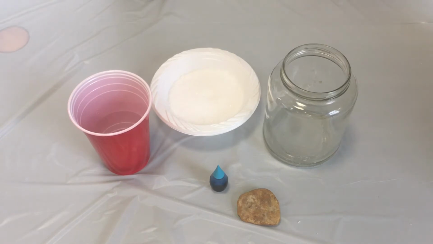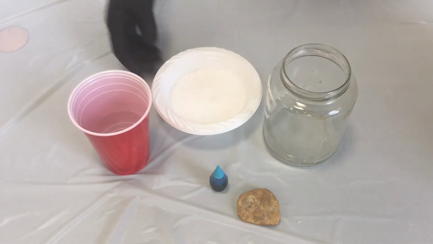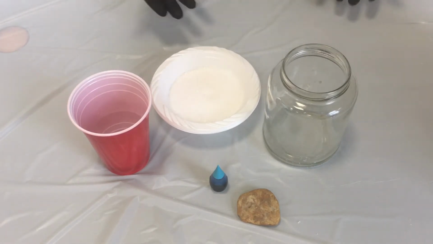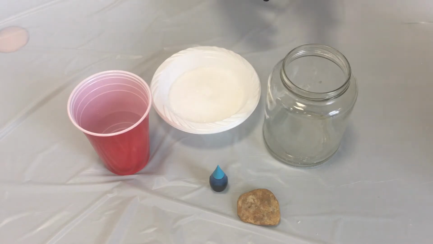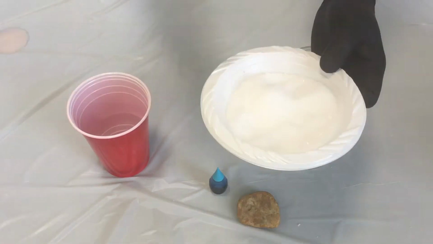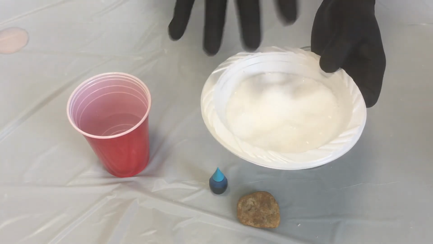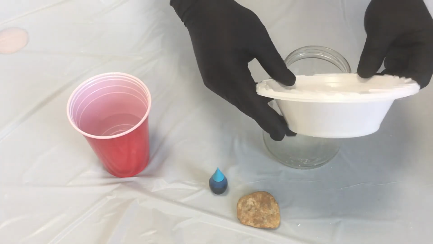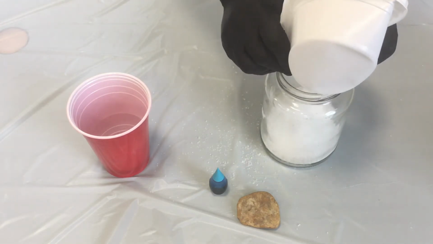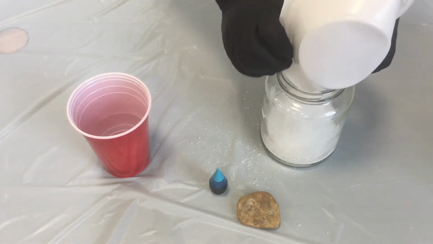It sounds like a really complicated process, but really all we're doing is taking salt, dissolving it with water, and waiting a little while. So we're going to be using a special type of salt called Epsom salt. This is a salt that's pretty easy to find in a lot of stores. You can go to like Kroger or Walmart and find Epsom salt. One thing to watch out for is a lot of Epsom salt is scented. You don't really want to use scented for this.